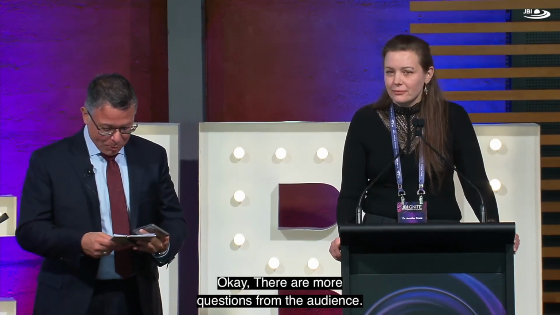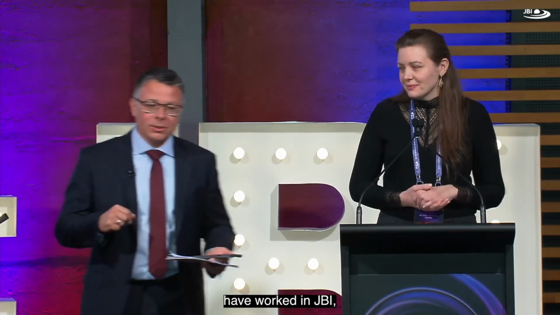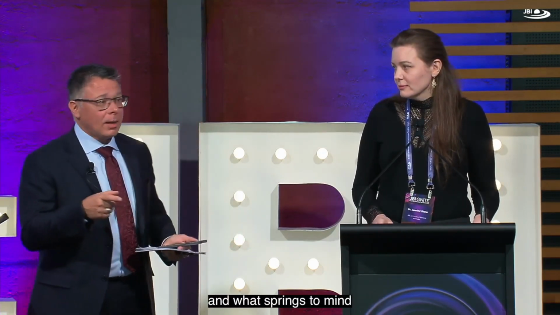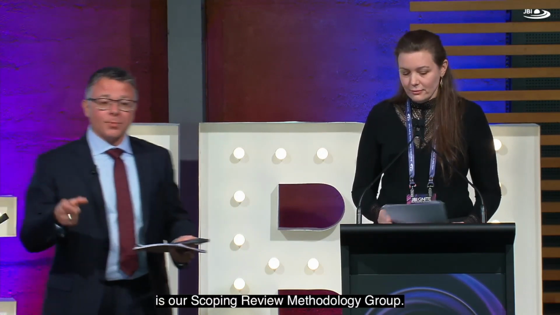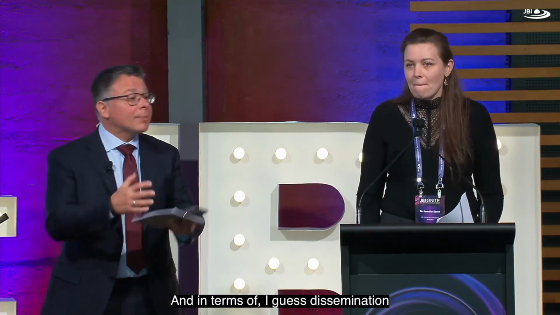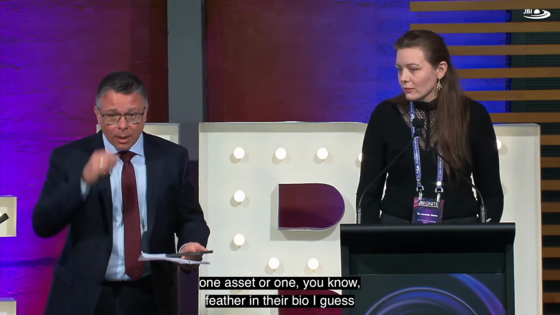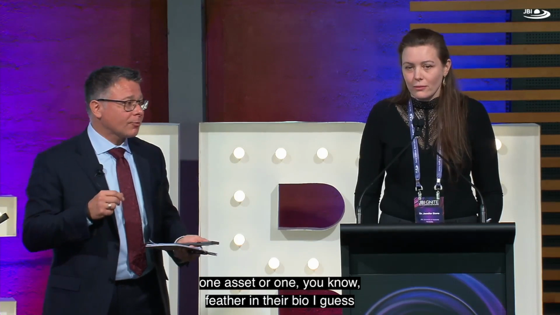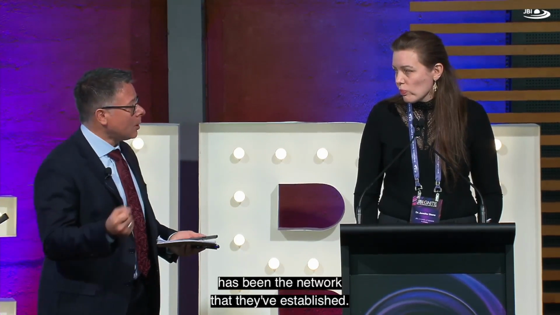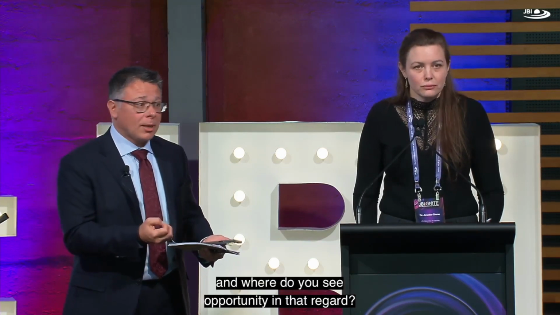Okay, if there aren't any more questions from the audience, thinking about the way our methodology groups have worked in JBI, we have seen some innovation thus far, and what springs to mind is our scoping review methodology group. In terms of dissemination and realisation of that work that's been done by JBI, one asset, or one feather in their bow, has been the network that they've established. Do you see some value in establishing something similar for this methodology group, and where do you see opportunity in that regard?